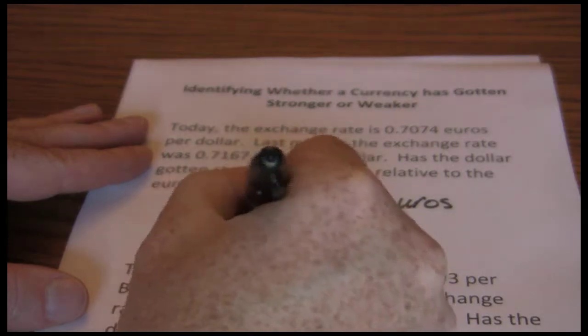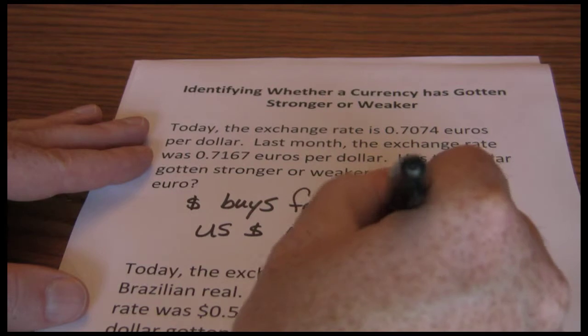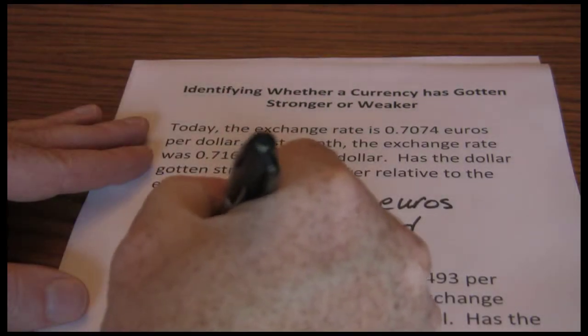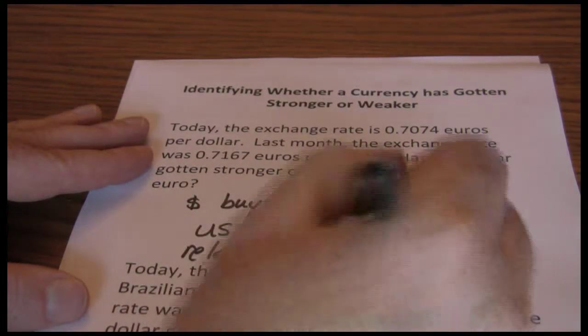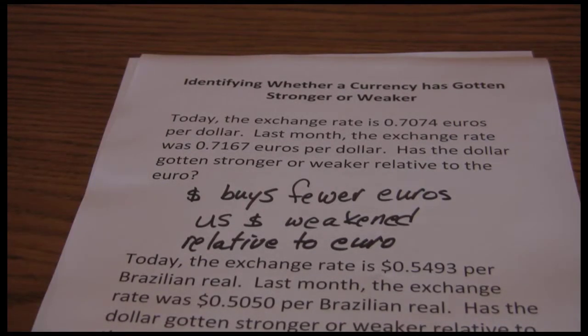And that tells us the US dollar has weakened relative to the euro. So because the US dollar is buying fewer euros today than it could before, the US dollar has gotten weaker relative to the euro.